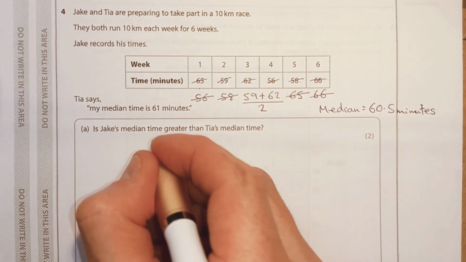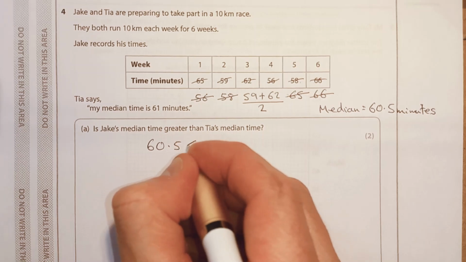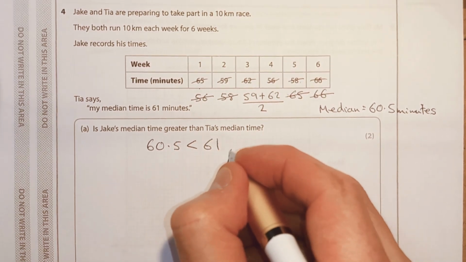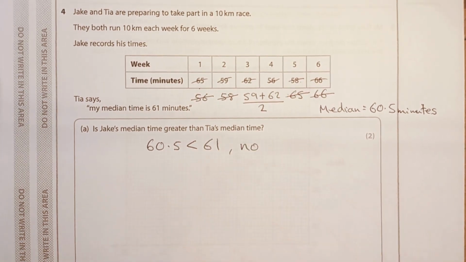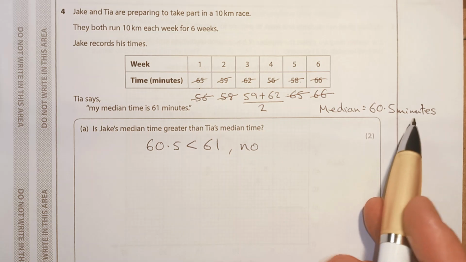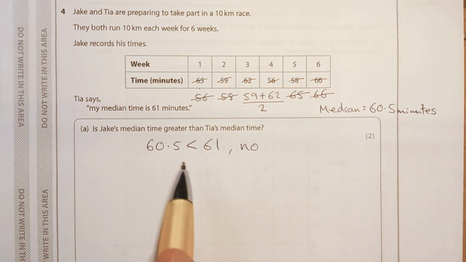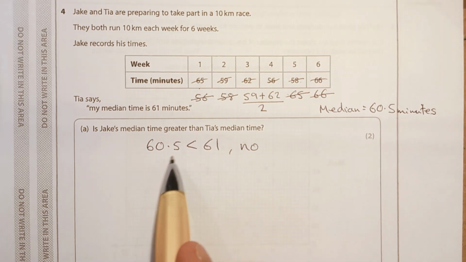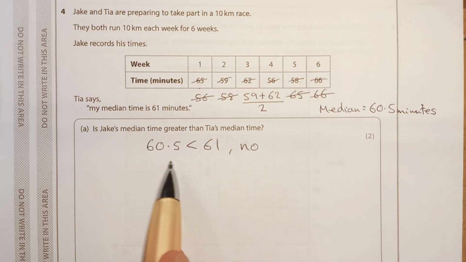Okay, well, 60.5 is less than 61, so no, it's not greater. You could round it. If you rounded it to the nearest minute, you'd have 61 minutes, so you could argue that they're the same, but it's still not. It's asking if it's greater than, and it's definitely not greater. So we need to give no as an answer there.